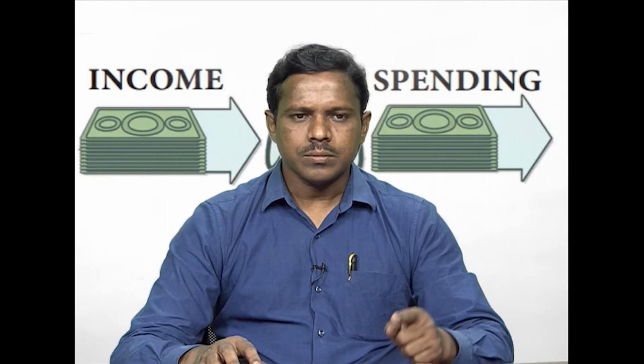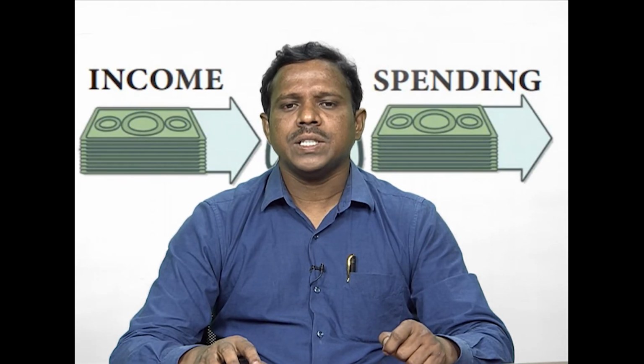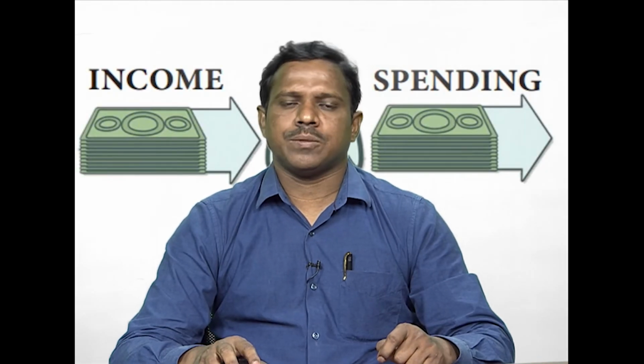See, when the consumption expenditure is 80, income is 200, the variation is 60. So, 10 divided by 60, we get a marginal propensity to consume of around 0.16.